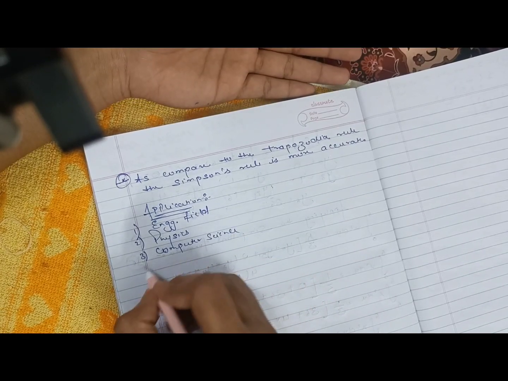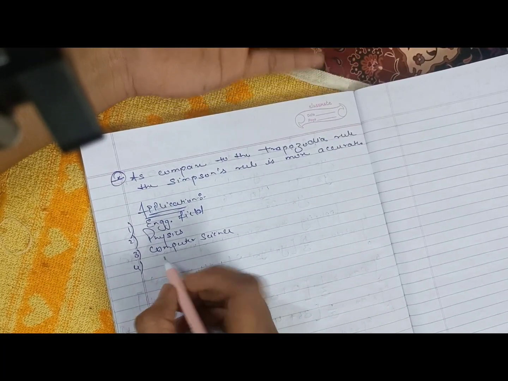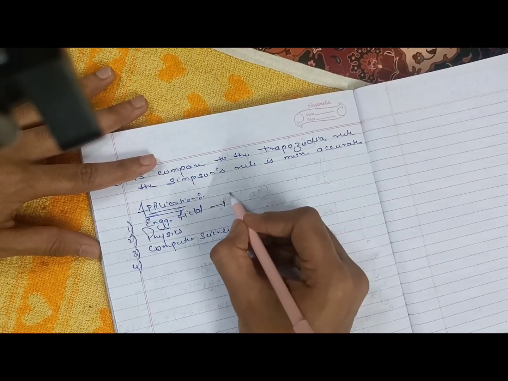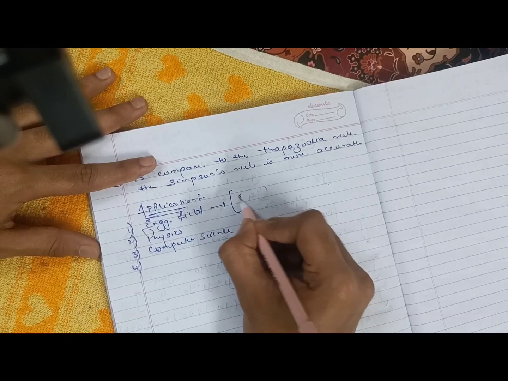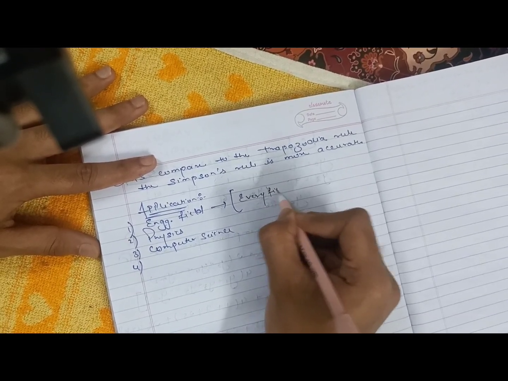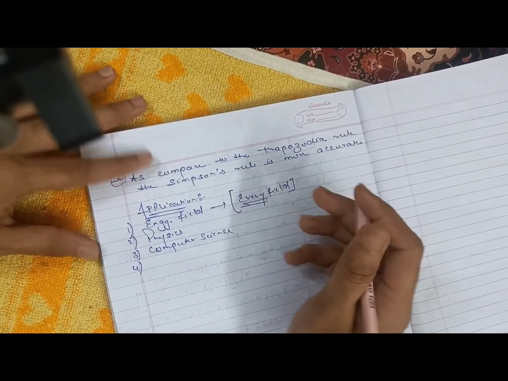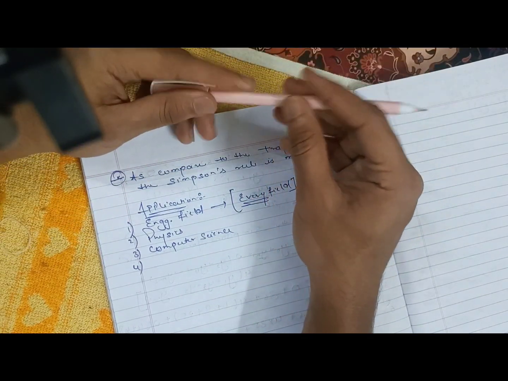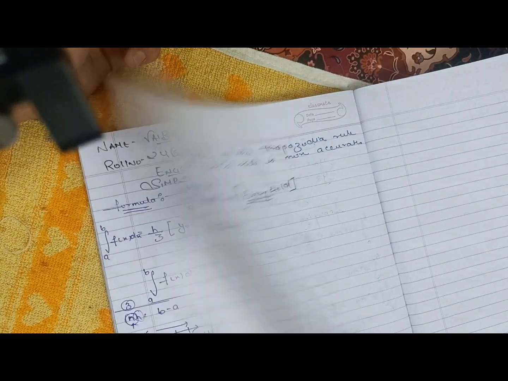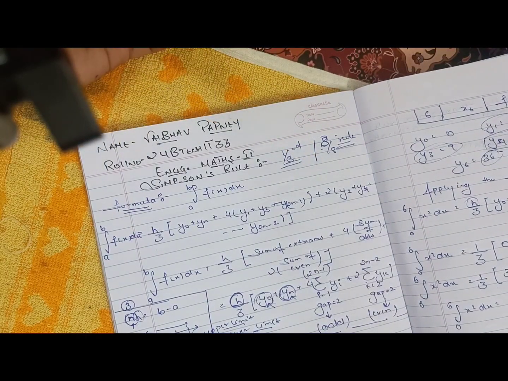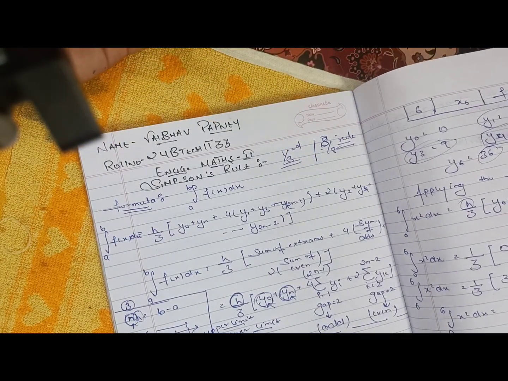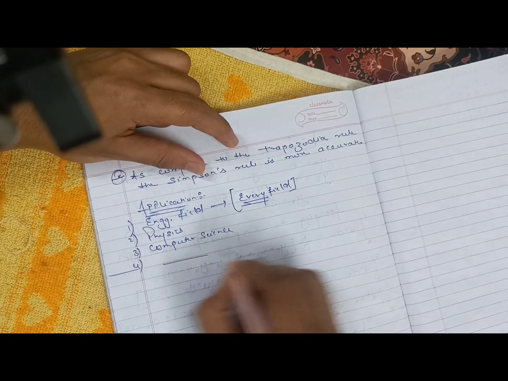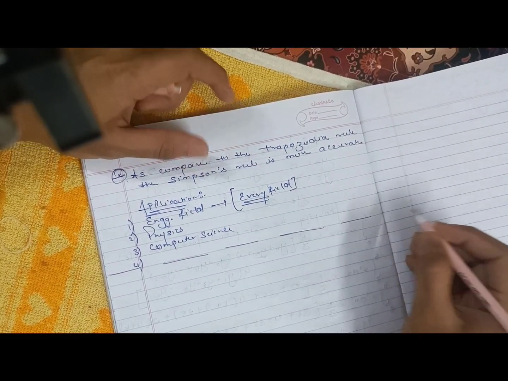And the fourth one is also in biological, like in engineering, every field. Whether it is data sciences or biotechnology, you use this method. It is more efficient and accurate than the trapezoidal rule. So now I'll bring my next screen, which is in my laptop.